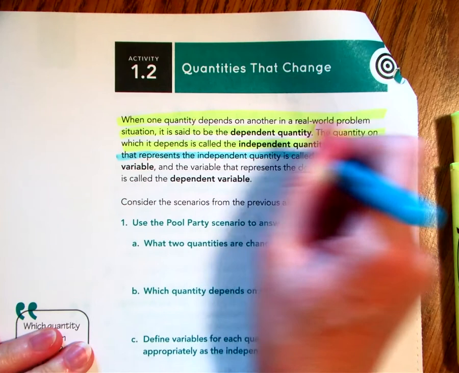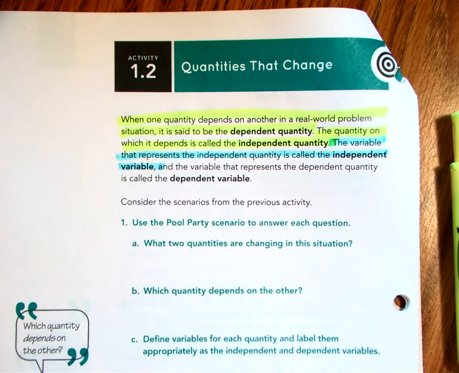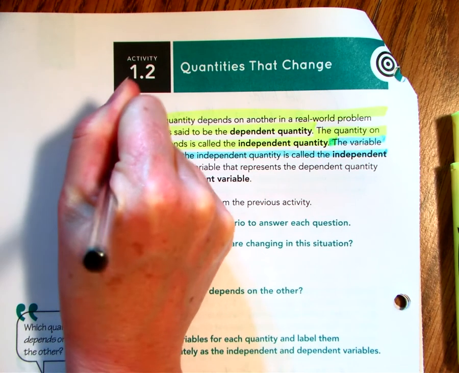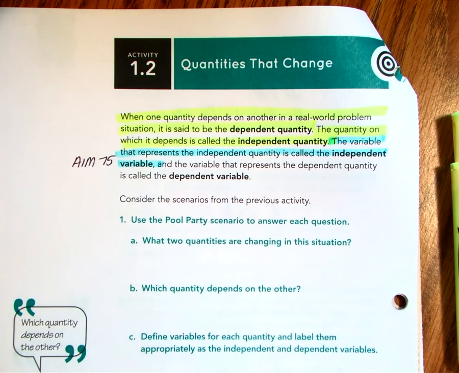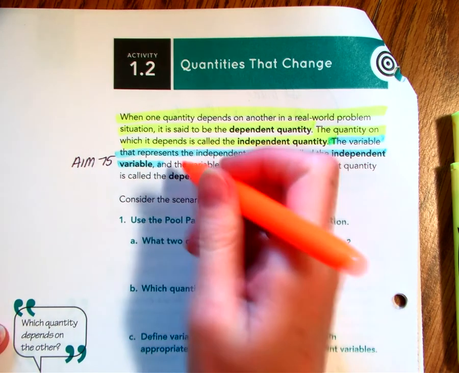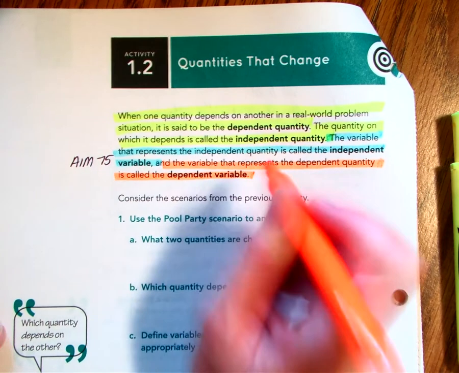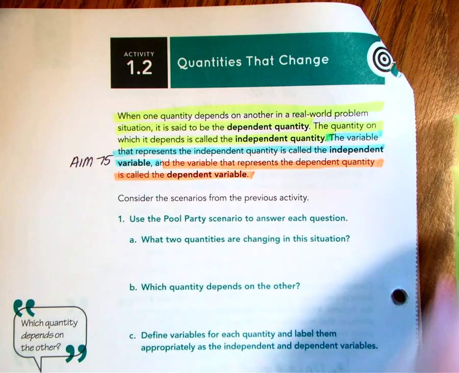This is in our interactive notebook. That is on page 75. And the variable that represents the dependent quantity is called the dependent variable. This is also on page 75.